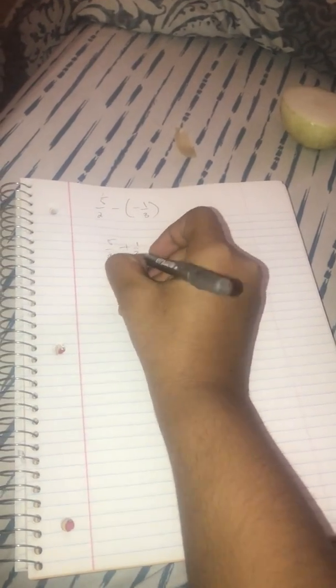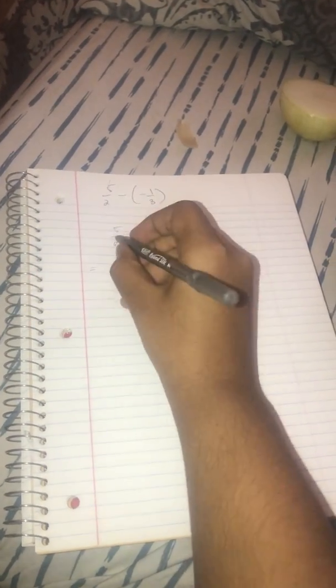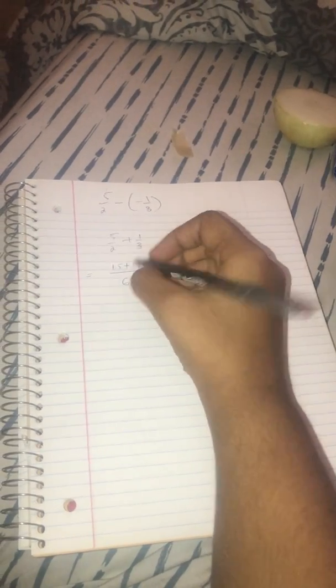So 5 over 2 minus 1 over negative 3. I wrote a minus sign because 0 is for the lower limit. That gives 5 over 2 plus 1 over 3. 5 times 3 is 15, 3 times 2 is 6, plus 2, okay, 17 over 6.